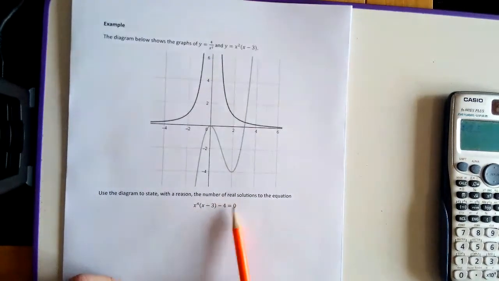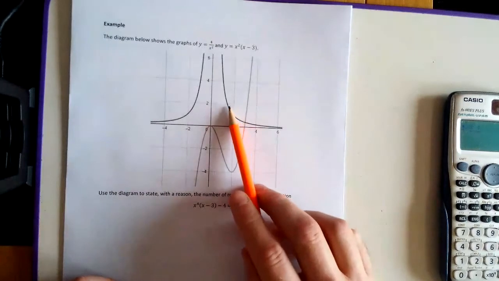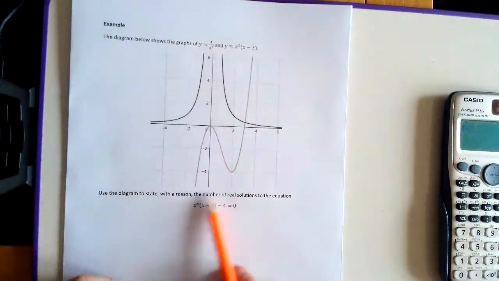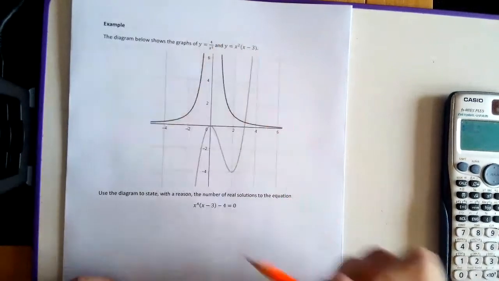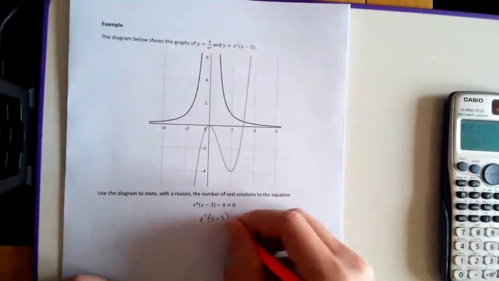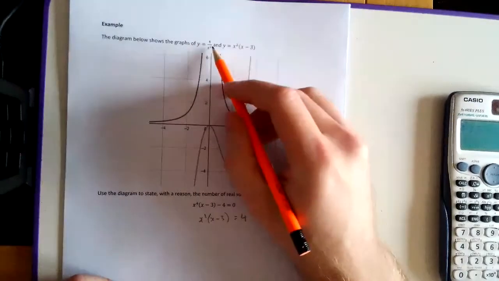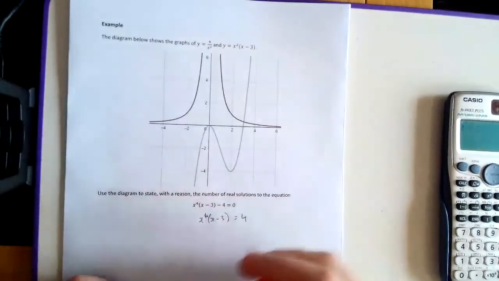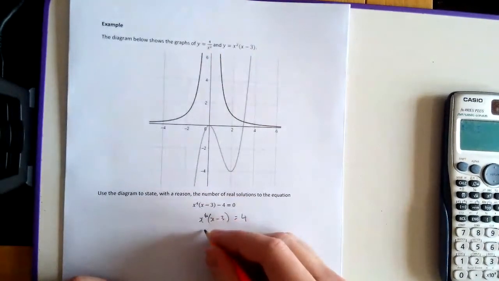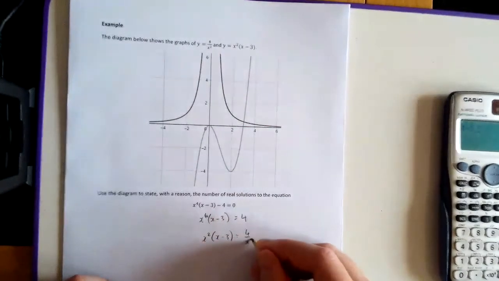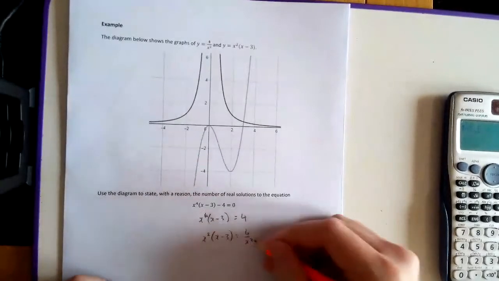Well, I haven't got the graph of this, but I've got the graph of these two things. So let's see if I can rearrange this a little bit to get these two things here. So if I add 4 to both sides, and if I look here, it's 4 over x squared. So if I divide both sides by x squared, I get x squared divided by x squared gives me x squared. And I get 4 over x squared. So this equation is turned into this equation.